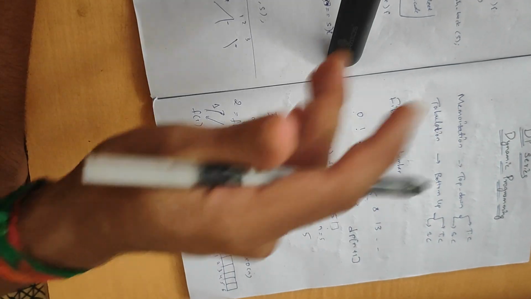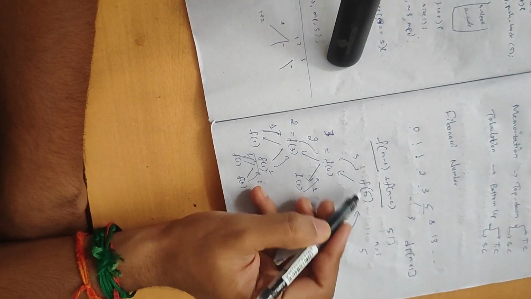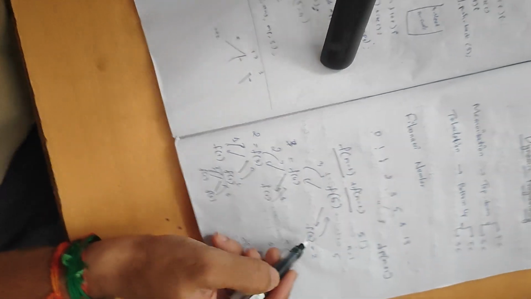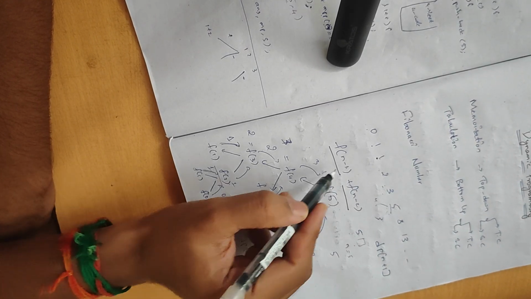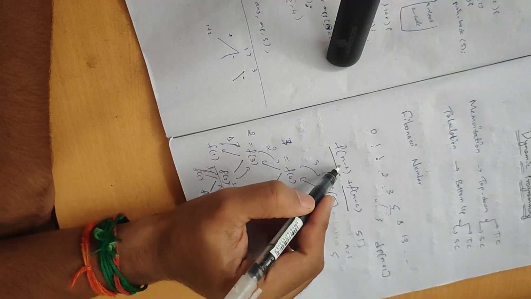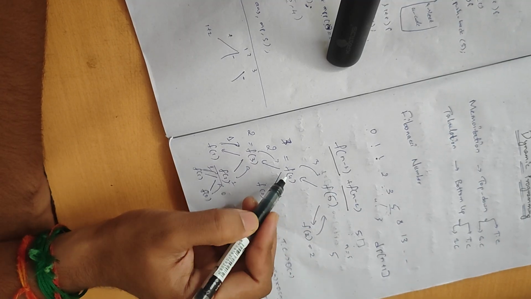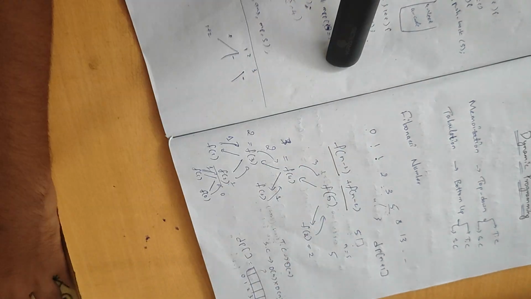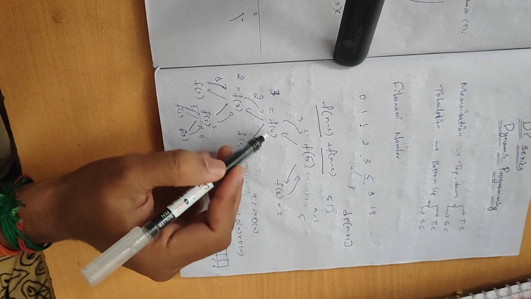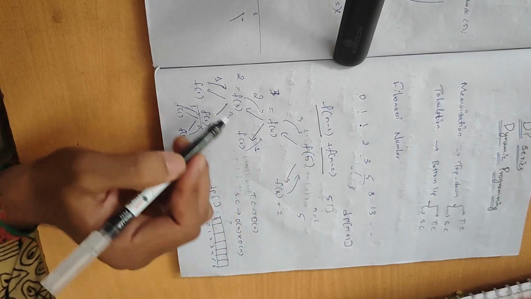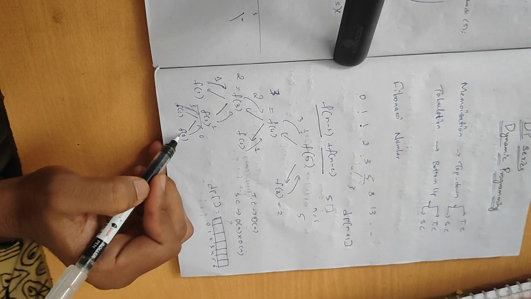For that, we use the function and call f of 5. When we call f of 5 recursively, we get f of 5 minus 1, which is f of 4, and 5 minus 2, which is f of 3. Now for f of 4, we have f of 3 and f of 2, 4 minus 1 is 3 and 4 minus 2 is 2. And for f of 3 we have f of 2 and f of 1, and for f of 2 we have f of 1 and f of 0.